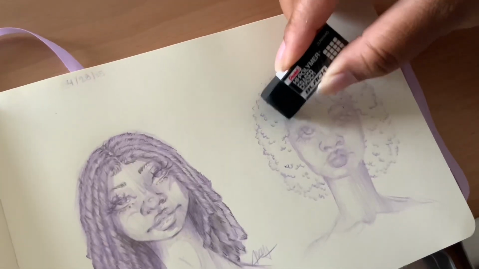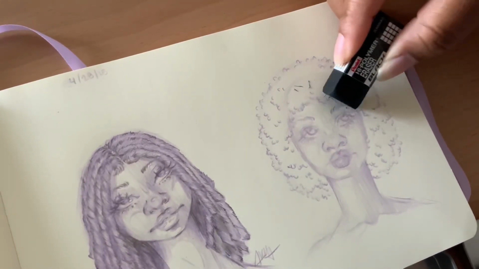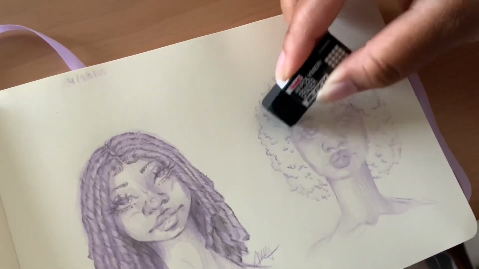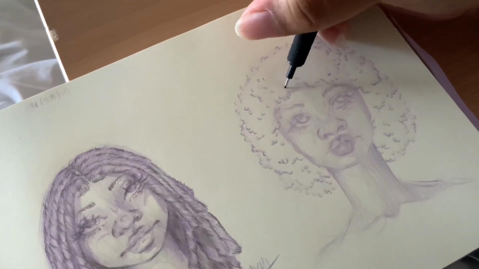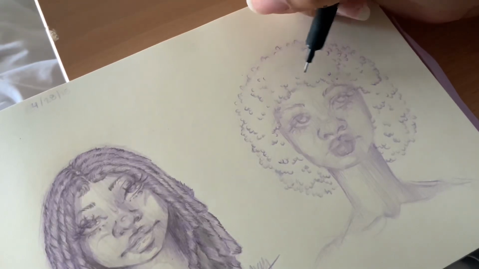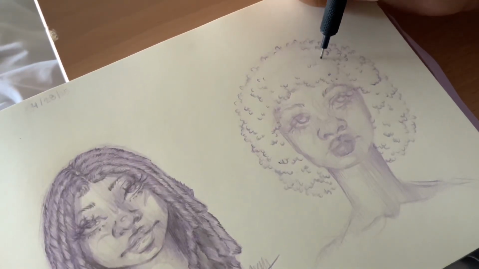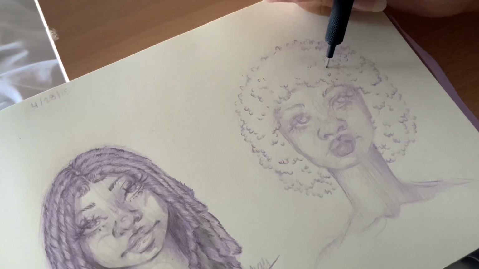Here I'm just erasing the forehead line because we don't need that anymore. And then I go through and complete the rest of the fro. I'm not really giving her bangs, but more so a fro that just overhangs over your forehead. So I'm just completing the rest of that look.